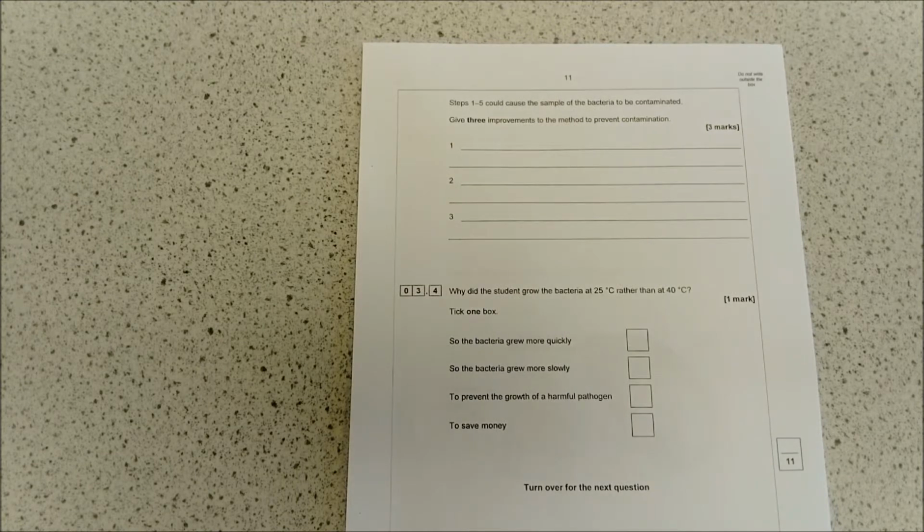So the question goes, steps 1 to 5 could cause a sample of bacteria to be contaminated. Give 3 improvements to the method. This is where you need to think about what you've been taught about aseptic technique, so just keeping things sterile. The ways that you do this is that the inoculating loop, you sterilise it, so you dip it into alcohol, you burn the alcohol off. You only take the lid off of anything when it's underneath a Bunsen burner flame, because that flame will kill any sort of pathogens that are coming down and landing on it.